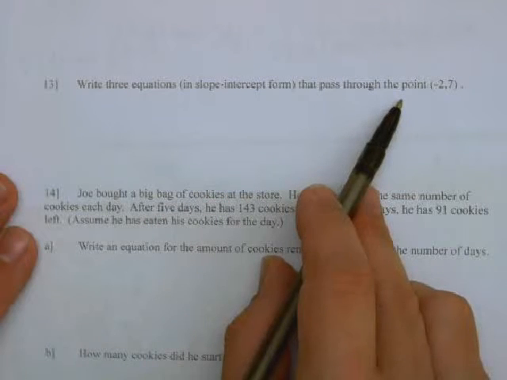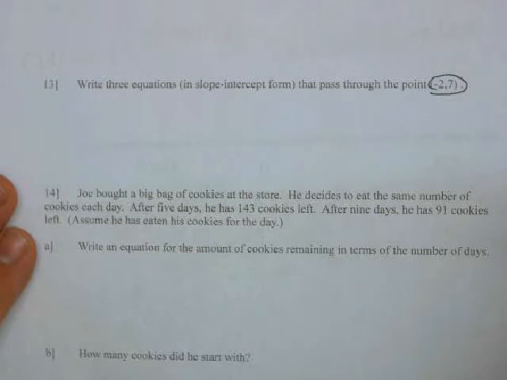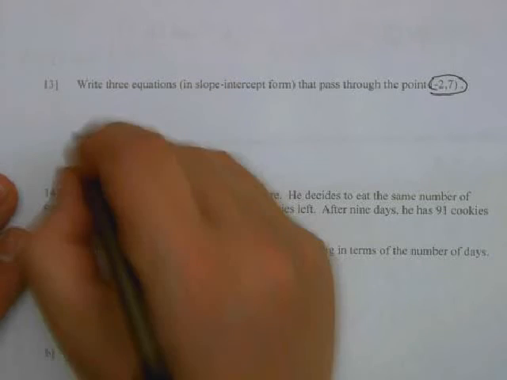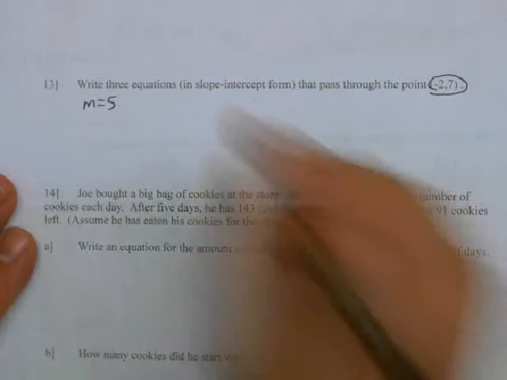Okay, for number 13, I just wanted 3 equations. There's infinitely many. Here's the point on the line, and you just need to pick a slope. Find the equation. Pick a different slope. Find the equation. Pick a third slope, and find the equation. So I'm just going to pick a slope of 5, just to show you the process.